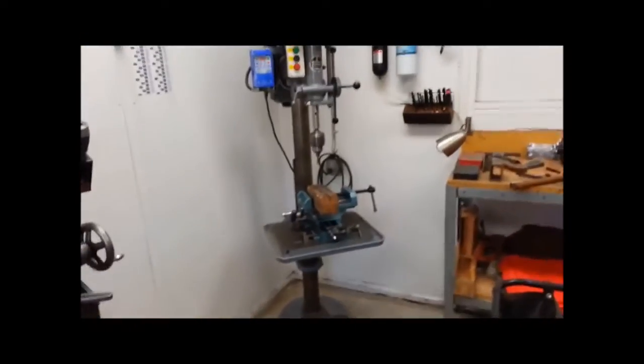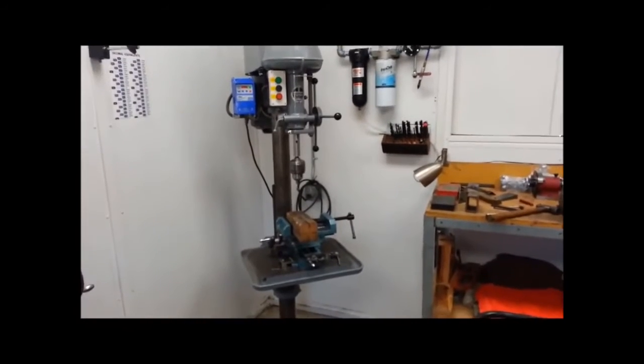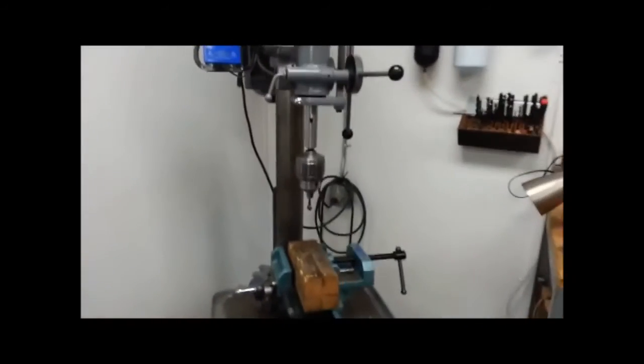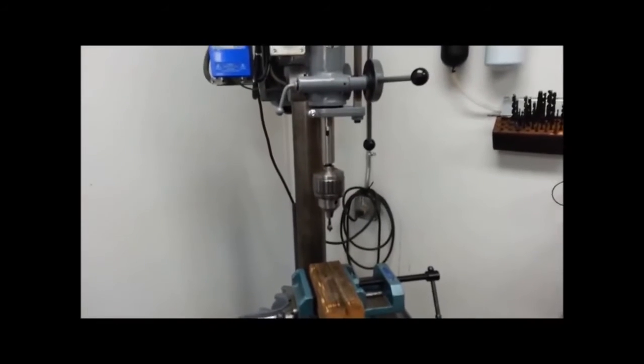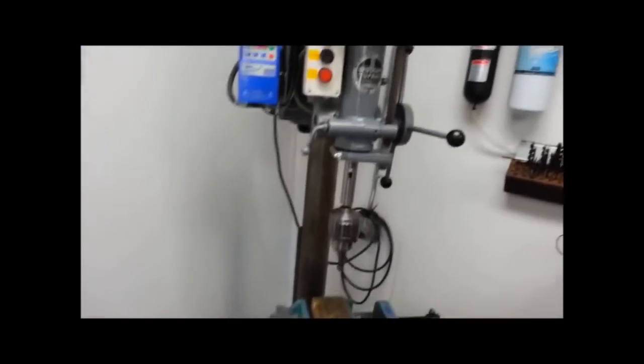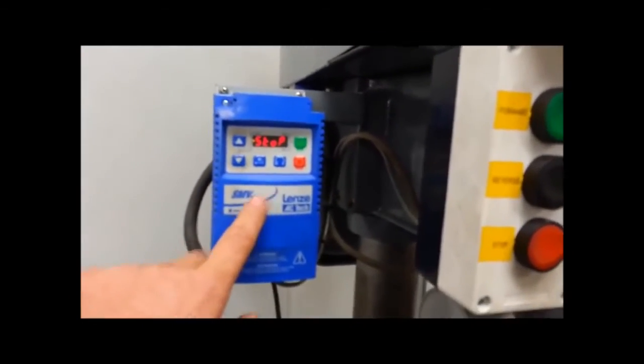Say you're tapping, or you want to make a heavy cut during low speed, or you're drilling something large, and you don't want a high speed for that, but you want to be able to remove quite a bit of material, and the machine needs more torque at the low RPMs than it does at the high RPMs. Well, the vector controls are going to do that for you.